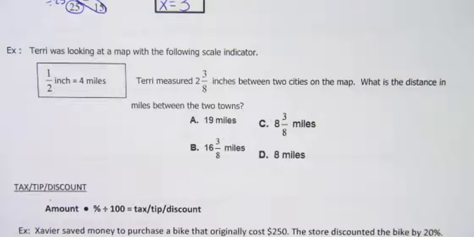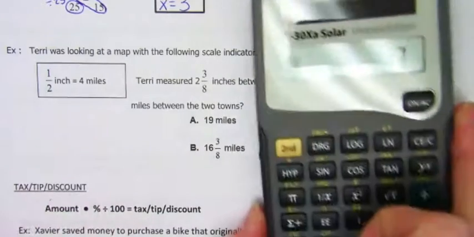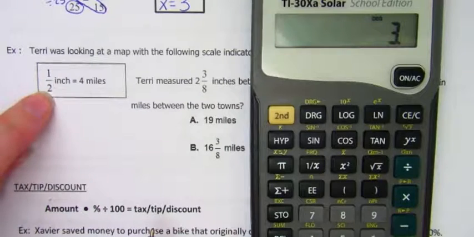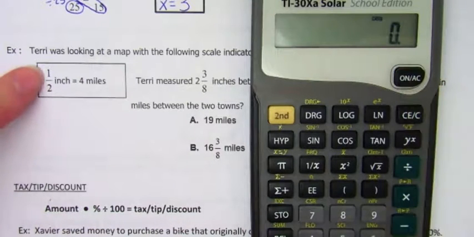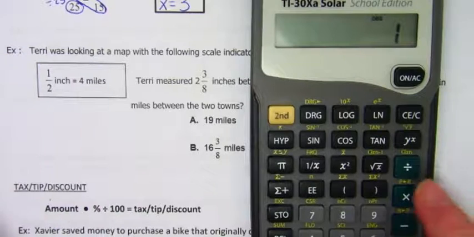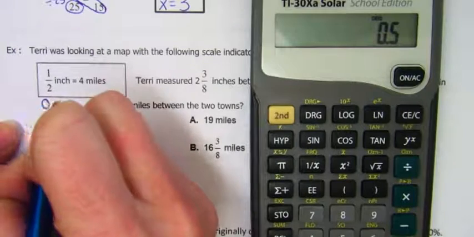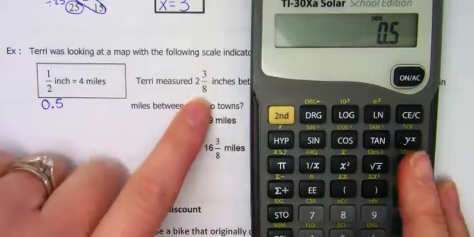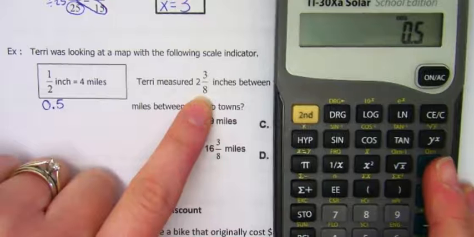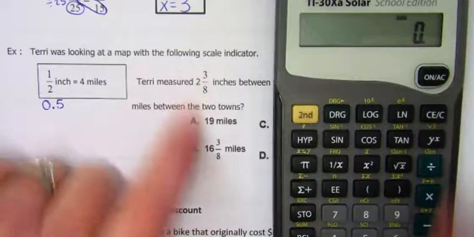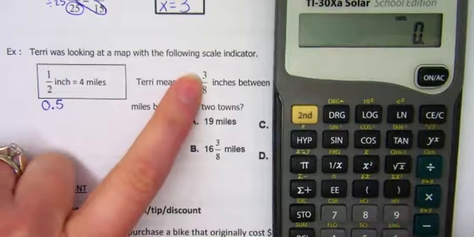Well, right away, if you're like me, you don't like fractions, so we're going to get rid of those fractions. Some of you, if you know them, great. If you don't, we're going to use our calculator to turn this fraction into a decimal. I'm going to do top 1 divided by our bottom number 2, and this is going to give me 0.5. And I'm going to get rid of this fraction as well. We're going to ignore the 2 and take the fraction part: 3 divided by 8.